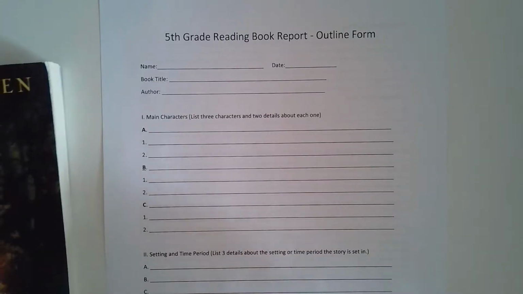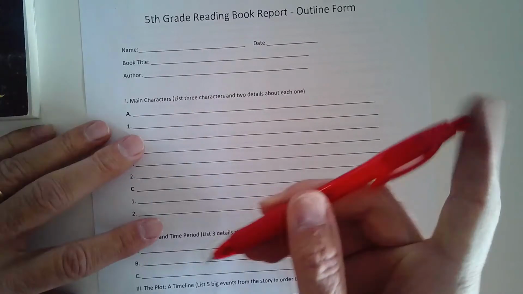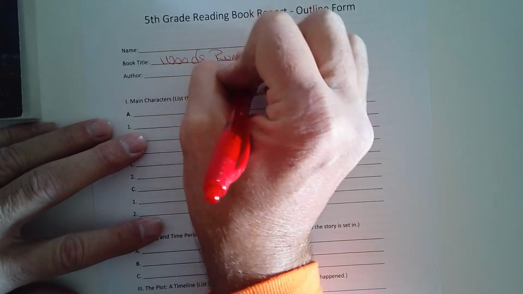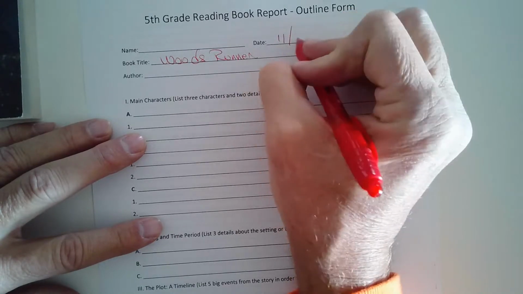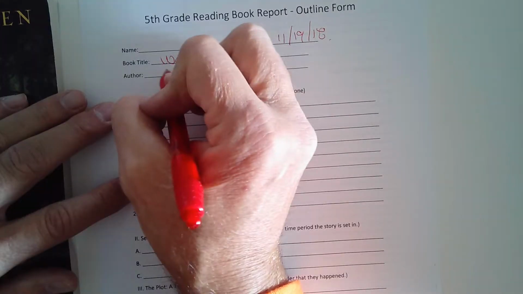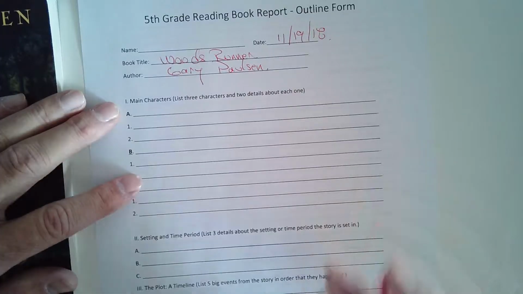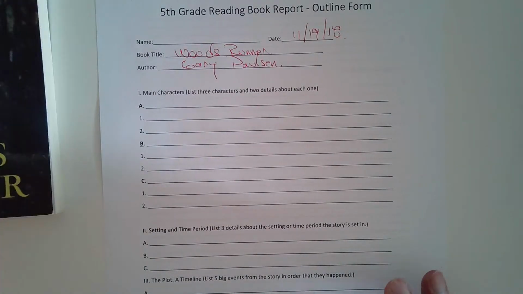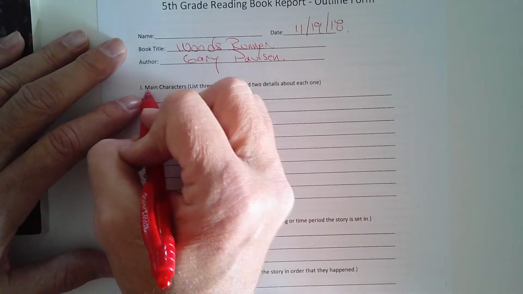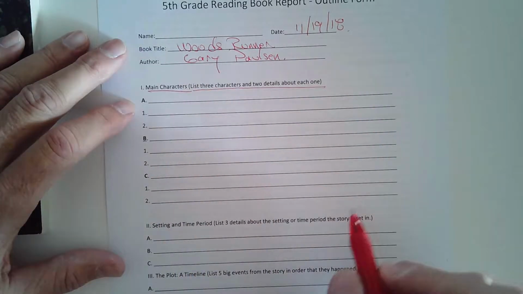All right. So you put your name and the book title. What's the title of this particular book? It's Woods Runner. And then you put today's date. What is it? The 19th? Okay. And the author is Gary Paulsen. Then it says list main characters, and it says list 3 characters and 2 details about each one.